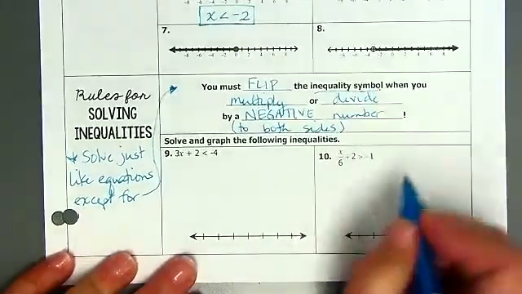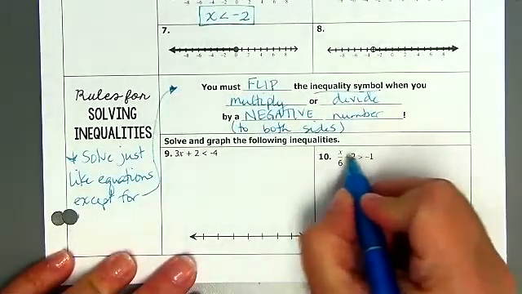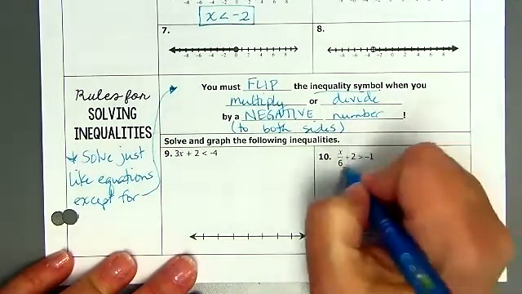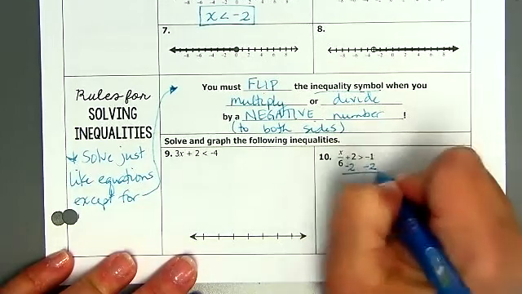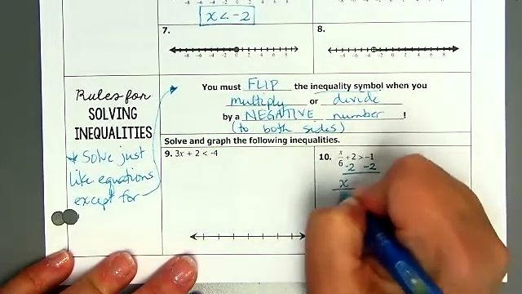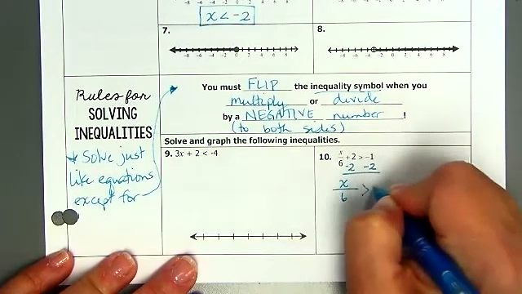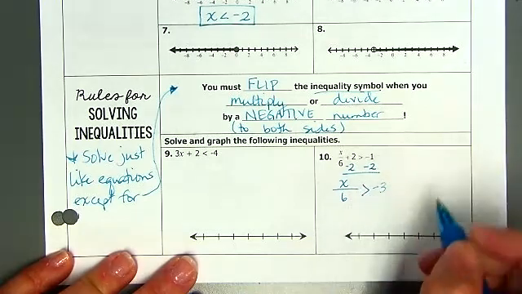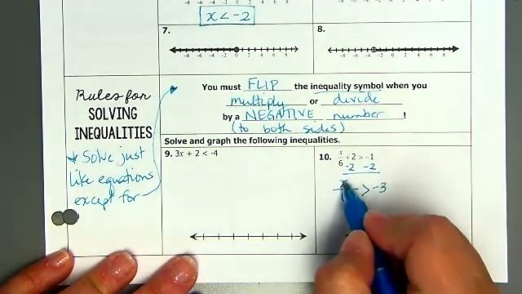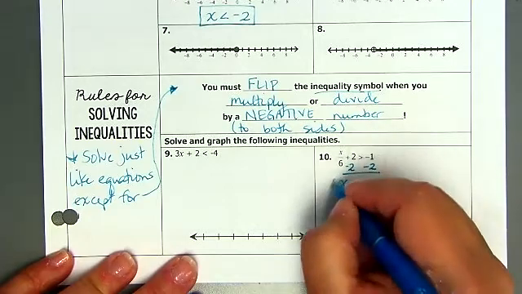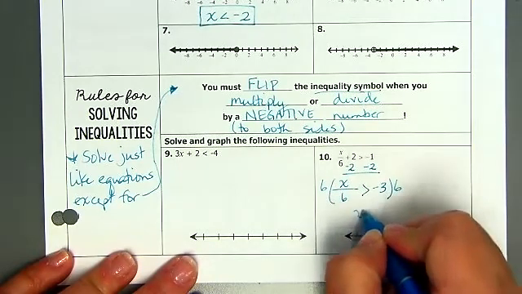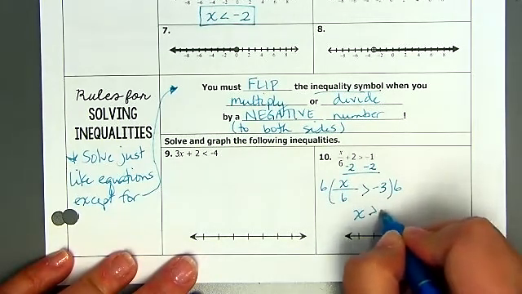Okay, so working some examples. Here we go. We're going to start with number 10. First things first, I always move what's farthest away on the same side, just like equations. So I'm going to subtract 2 from both sides, and we bring down the rest. So I'm going to have x over 6 is greater than, now I'm adding or subtracting, so I don't need to flip, -3. They're dividing right now, so to undo that division, I'm going to multiply by 6 to both sides, and I get x is greater than -18.